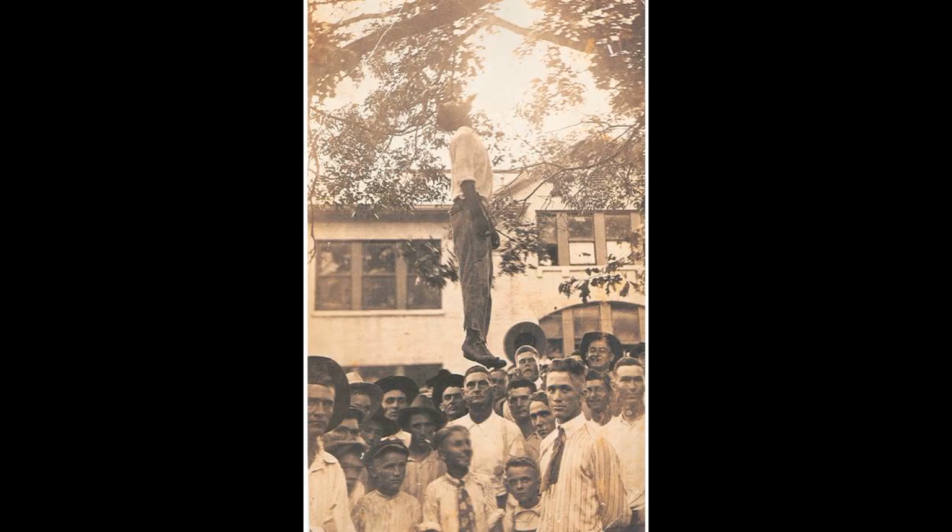The victim in this photograph, a young man named Lidge Daniels, was seized from the local jail by a mob that broke down the prison door to kidnap and kill him. So how did African Americans respond to these new conditions?